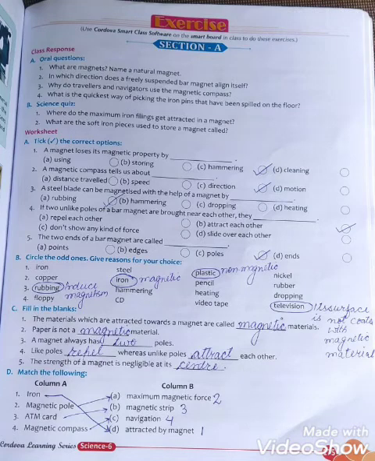Let's start the exercise that is given on page number 175, and we will complete the worksheet today. You will do it with pencils only. I have done it with pen because you may have some visibility issues if I do it with pencil. So you will use only pencil in your books. Let us take up the worksheet.